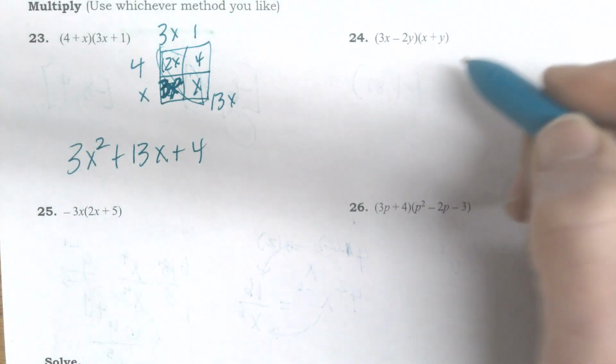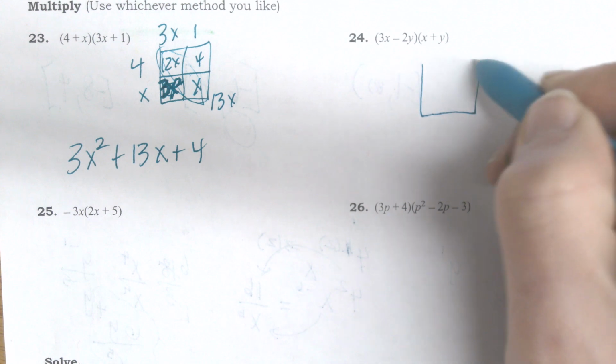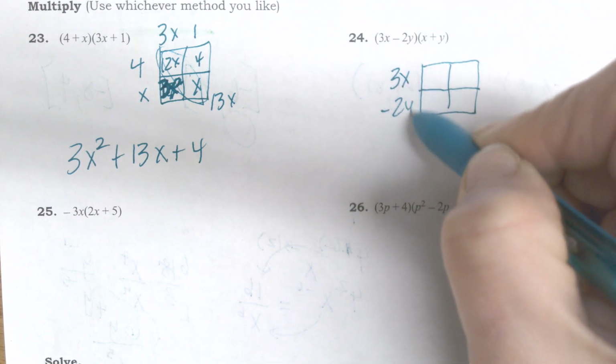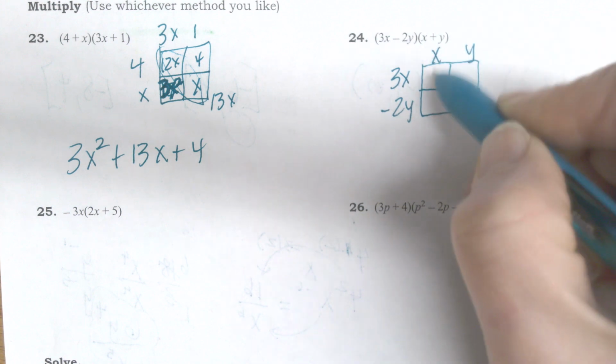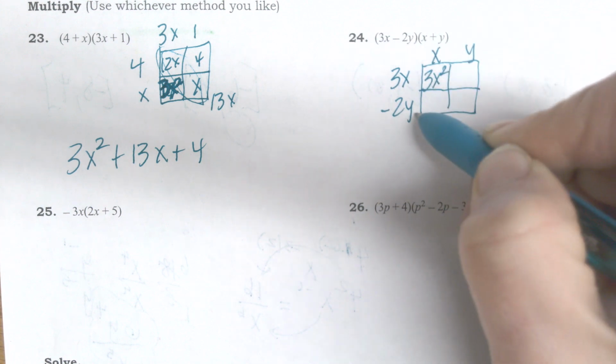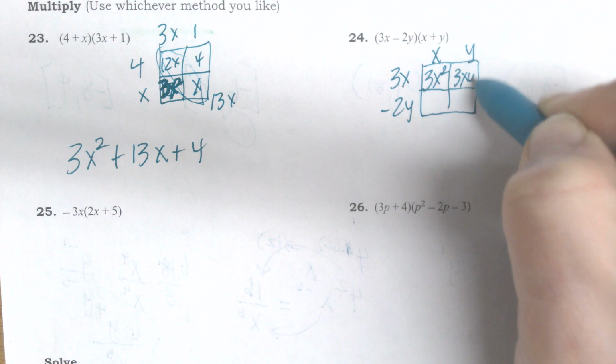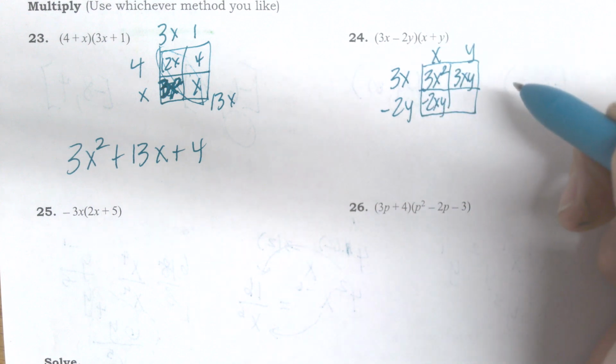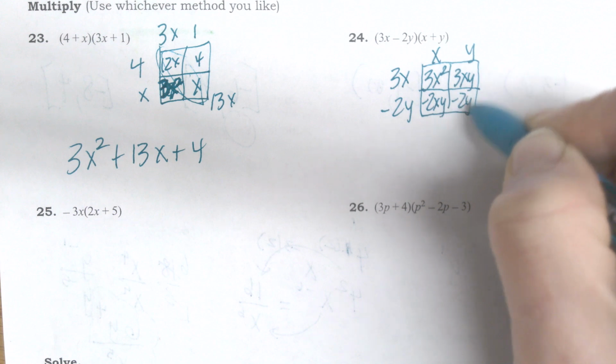So let's do another box. 2 by 2, I draw it. I do 3x minus 2y, x and y, 3x squared, 3xy, negative 2xy, negative 2y squared.